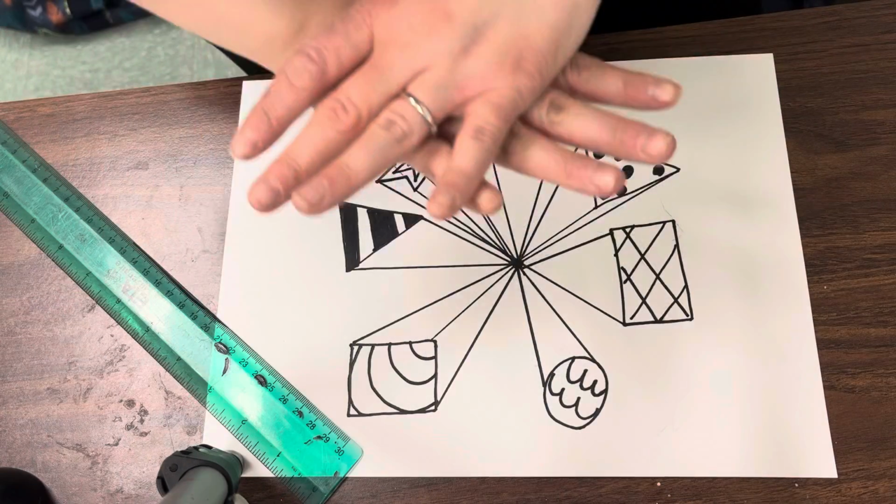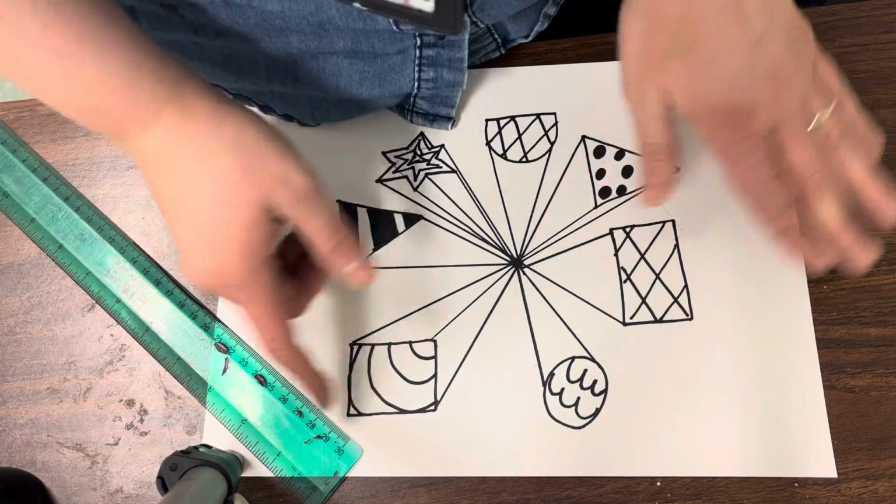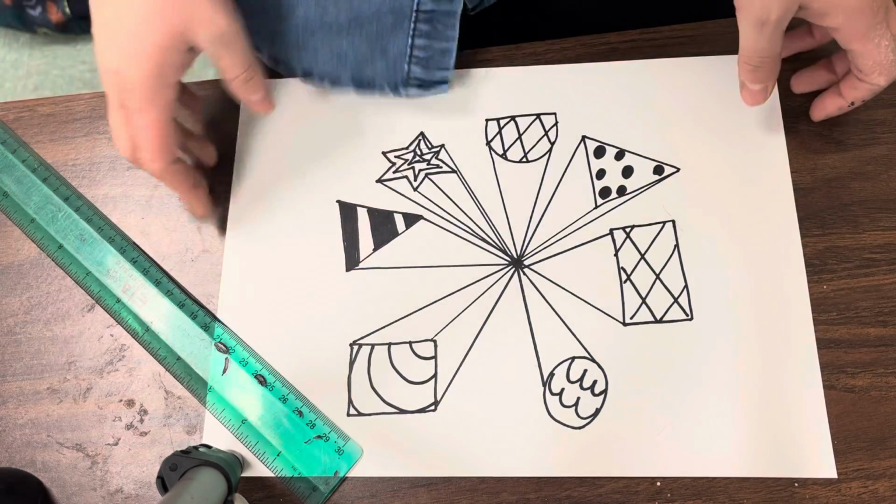Okay, friends, I have a pattern done on just the tops of each of my shapes. I did some variety. I made them all different. That's looking great.